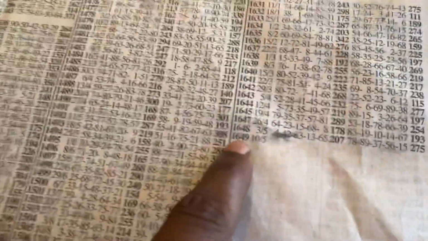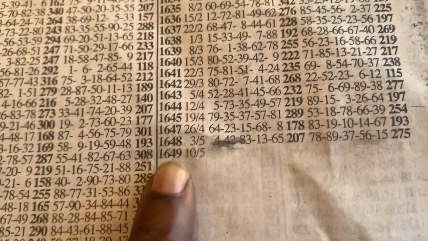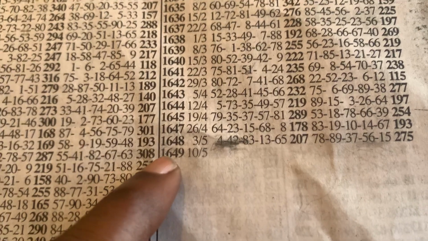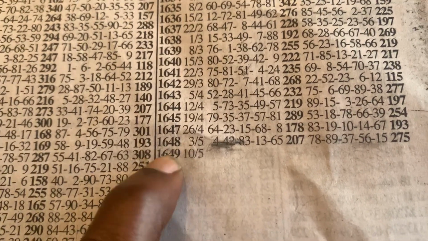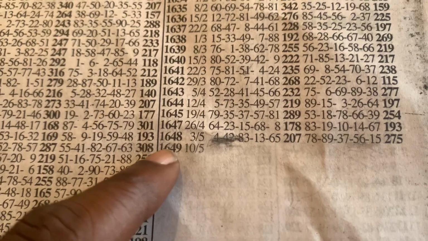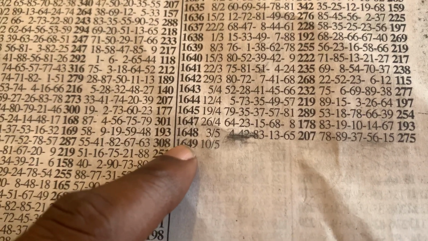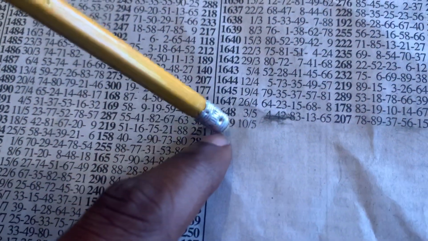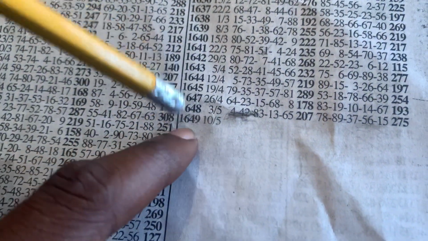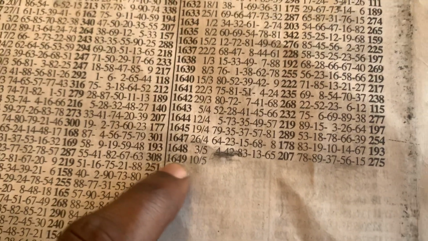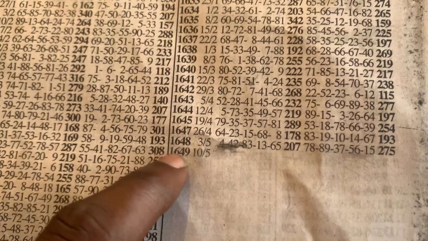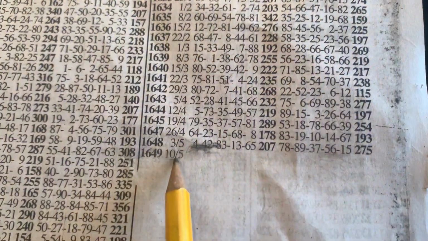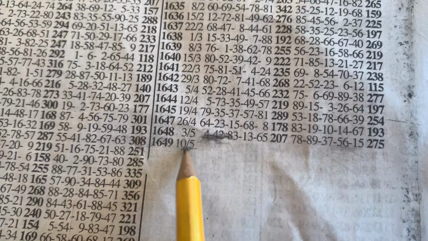The one that my hand is pointing to, we call it the event, 1649. This one is the machine. When they use the machine to make the first draw, we call that event one. The machine has been drawing like that till this one, event 1649.